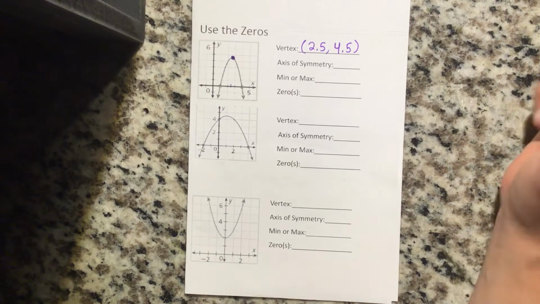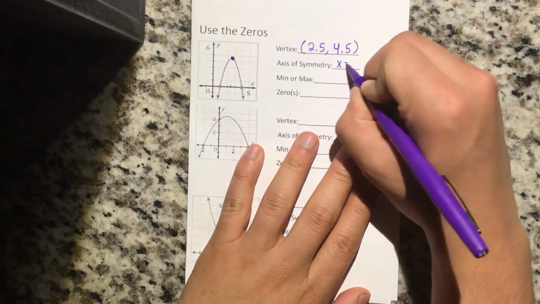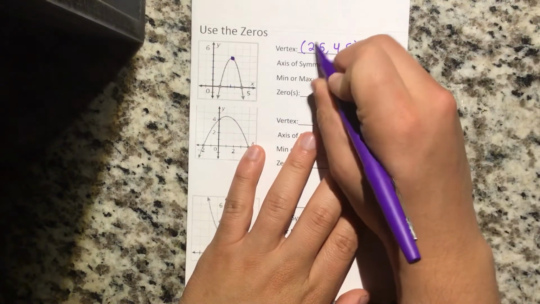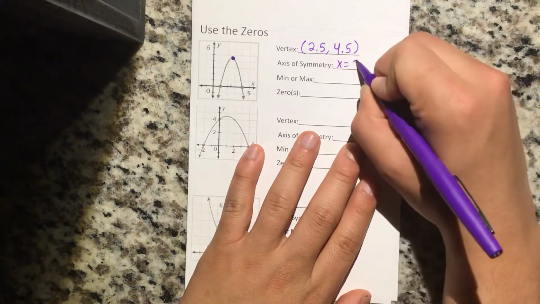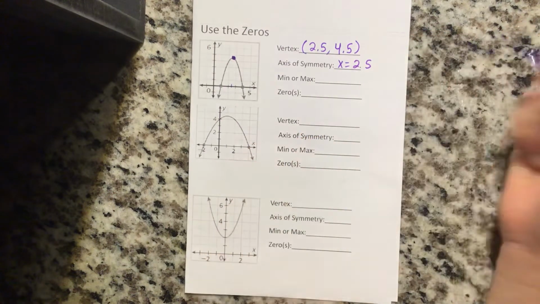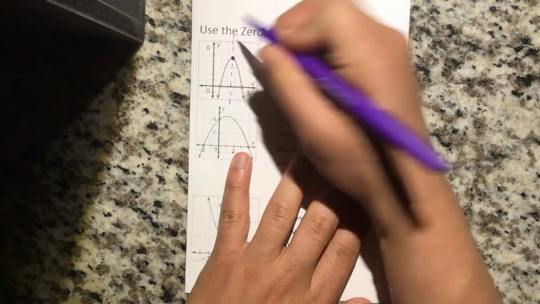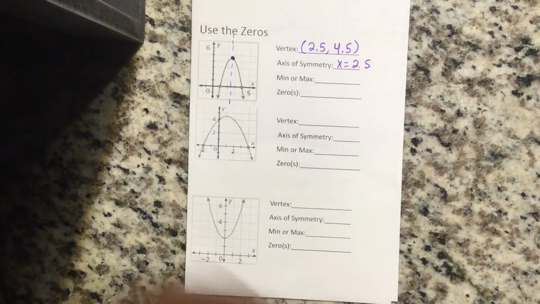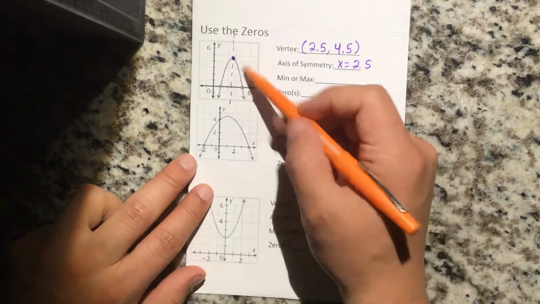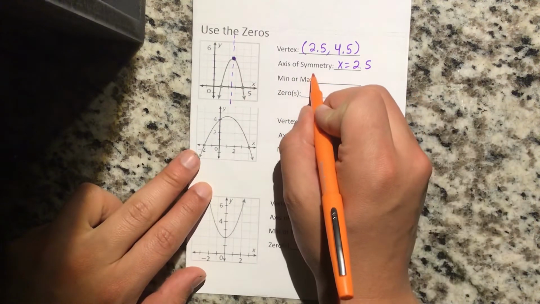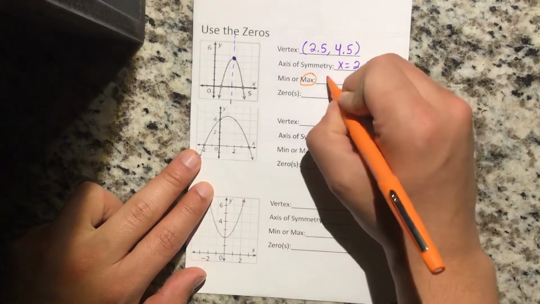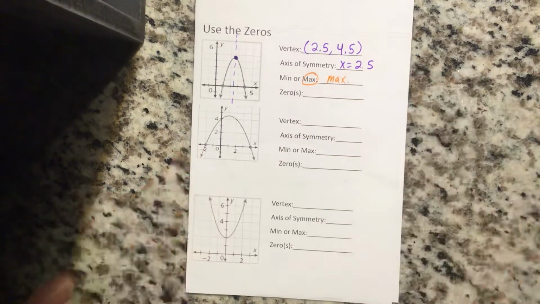Now, for axis of symmetry, same thing. We start with x equals whatever the x value of my vertex is, that goes here. So I have 2.5, so my axis of symmetry is x equals 2.5, right? This is still the line that divides my graph in half. Even though it's not lined up on a perfect line, it's still where it divides it, okay? Now, for min or max, this graph opens down, right? So that means my vertex is a maximum, okay?